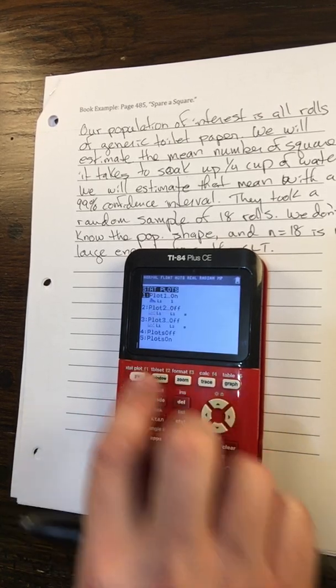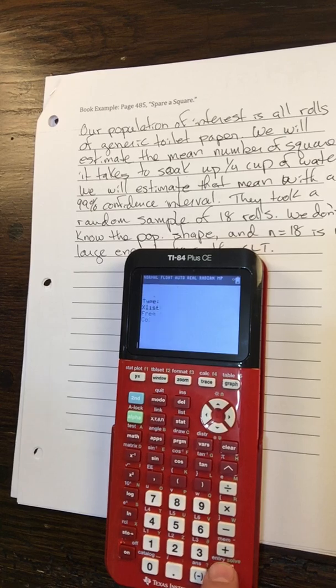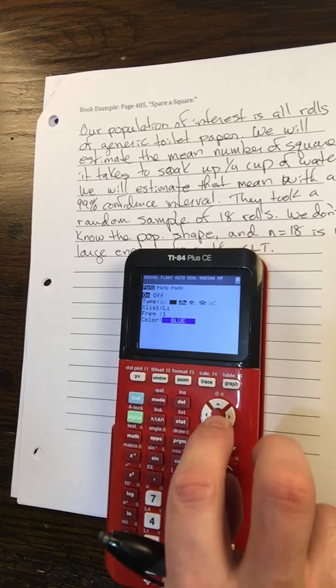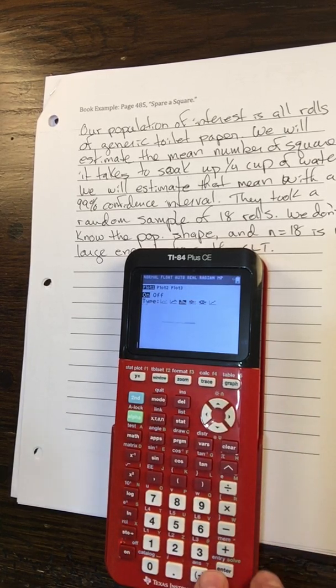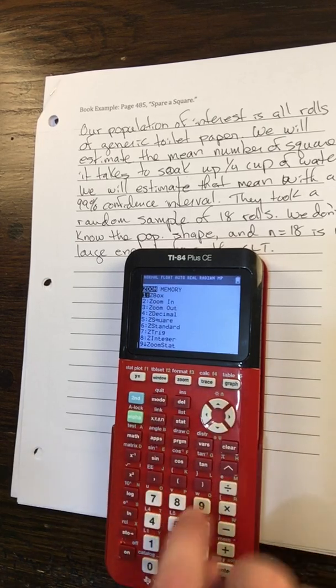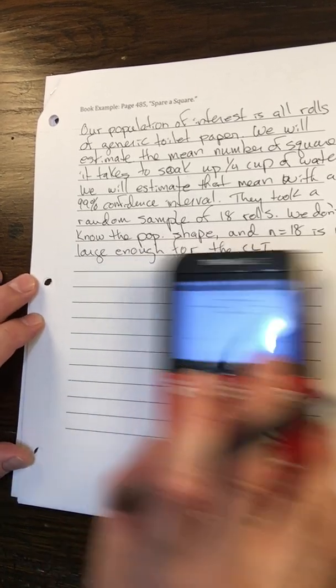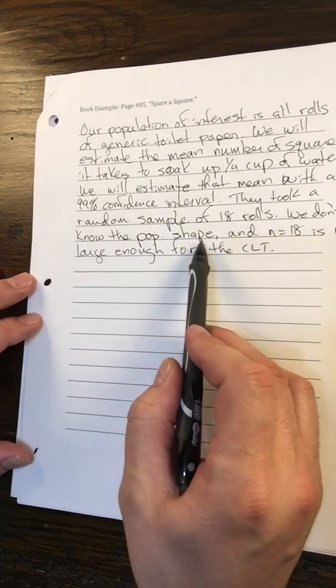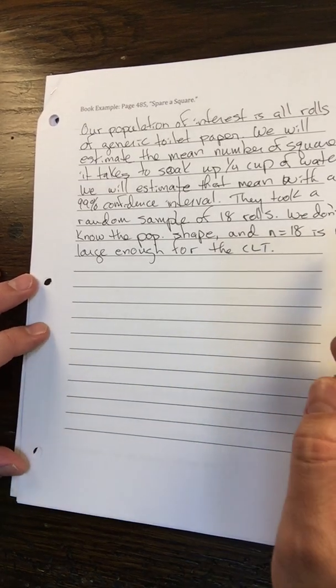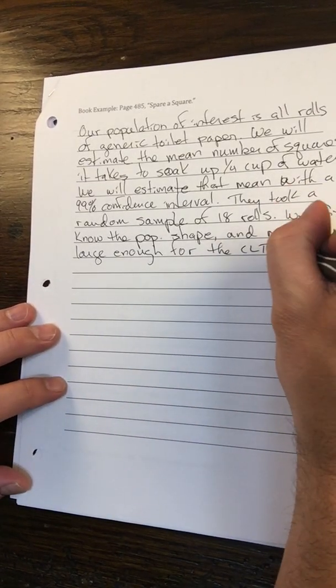So I'm going to hit second and y equals, and I'm going to hit 1 for plot number 1, and I'm going to change this to that box plot right there. So I hit zoom and 9 again. And you see, it doesn't really show anything that suggests it's really crazy skewed or there's outliers. So we don't know the population shape, and n equals 18 is not large enough for the central limit theorem.